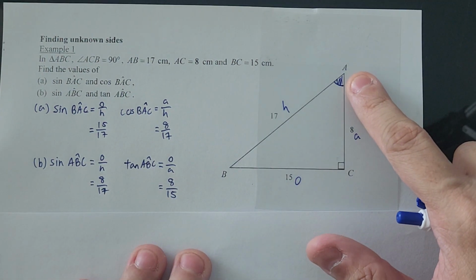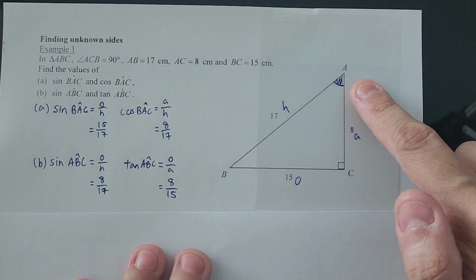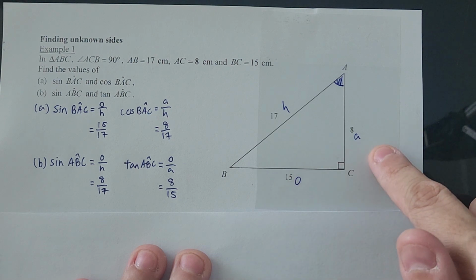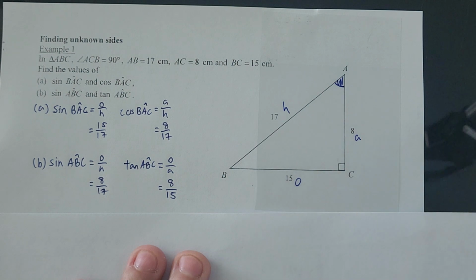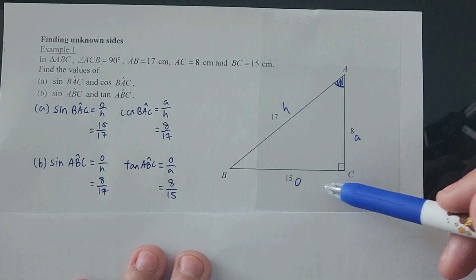Angle BAC is this angle, so this is the marked angle, opposite is here, and my adjacent is here. I just use the 3-letter short form, H, O, and A. Always label the O first.